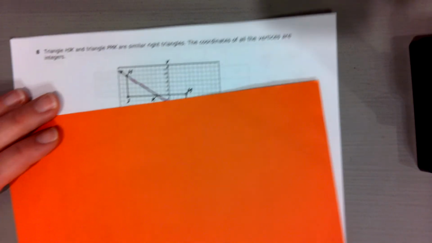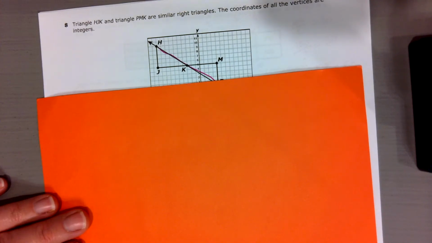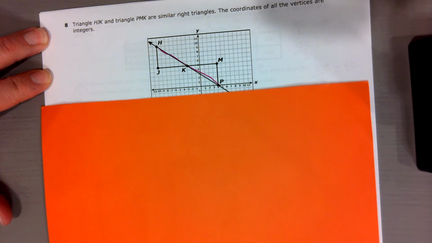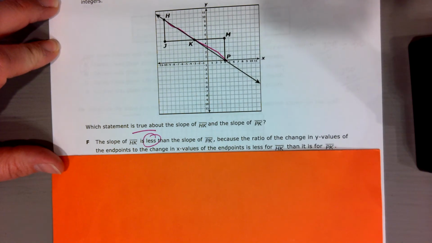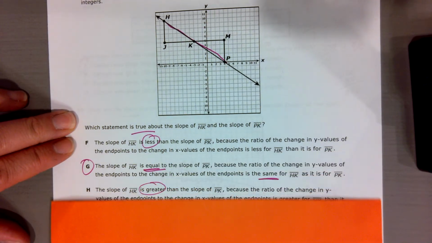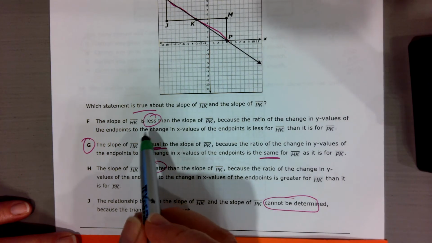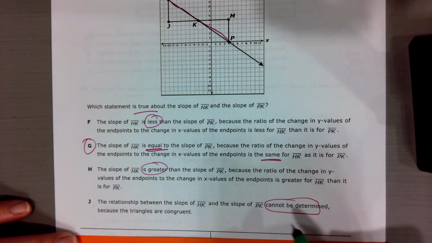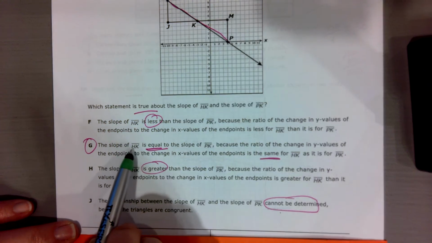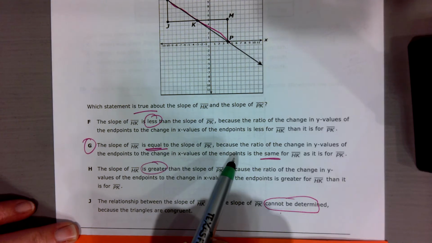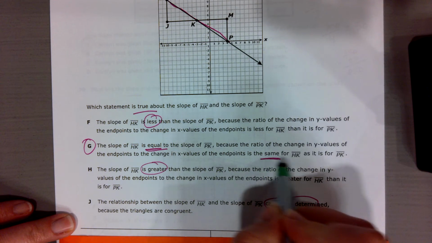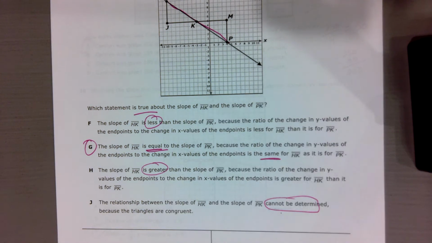Number 8, triangle HJK and triangle PMK are similar right triangles. The coordinates of all the vertices are integers. Which statement is true about the slope of HK and the slope of PK? So again, I've identified all the reasons why. The slope is not less than, the slope is not greater than, and the slope can be determined. So those are not true. So the true statement is the slope of HK is equal to the slope of PK because the ratio of the change in y values of the endpoints to the change in x values of the endpoints is the same for HK as it is for PK. That is true.